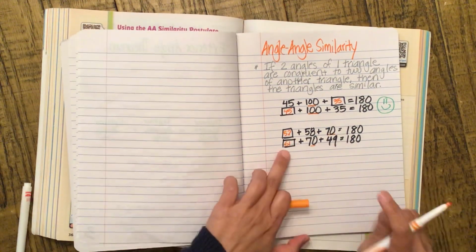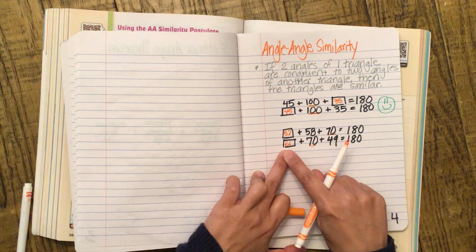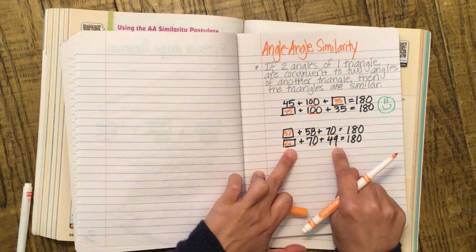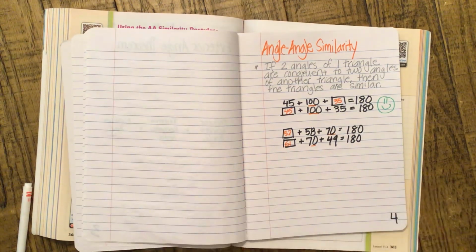Let's see if my math is correct. 60 plus 40 is 100. 1 plus 9 is 10, so that's 110. Plus 70 is 180. That is correct. So this is not similar.